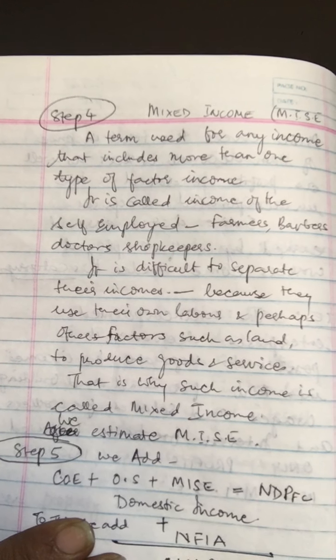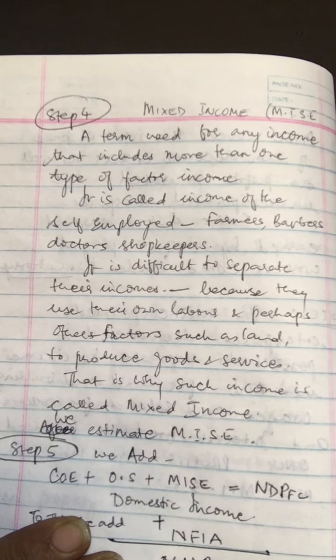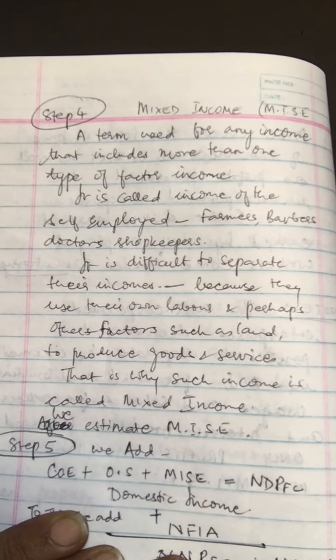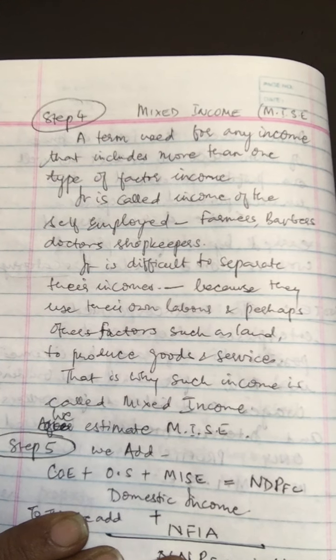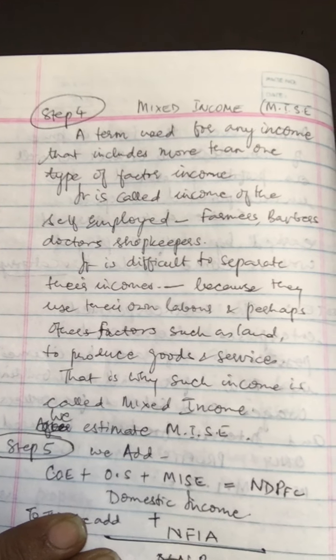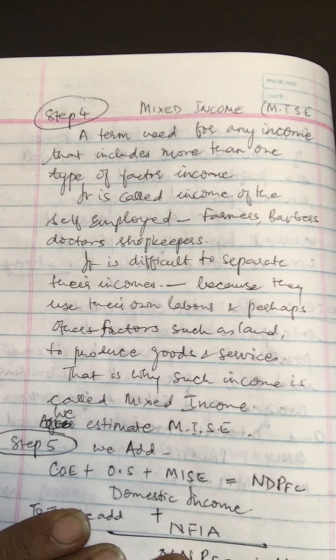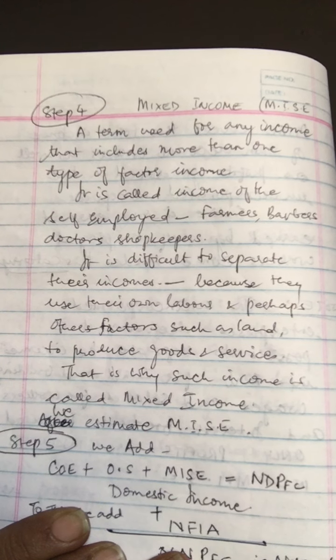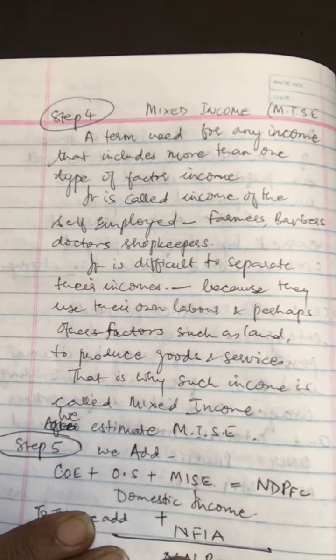This is why the term mixed income of the self-employed is used in India. And a big proportion of production activity, more than 50%, is carried on in unincorporated enterprises. Mixed income is very significant as a proportion of the total domestic factor income.